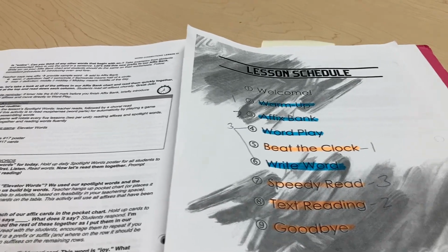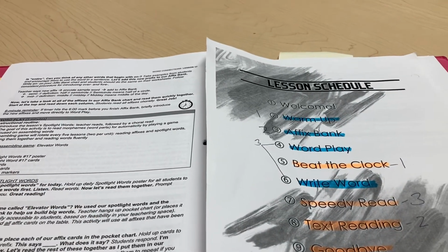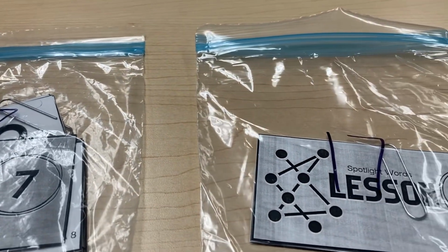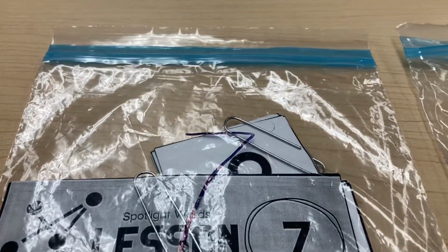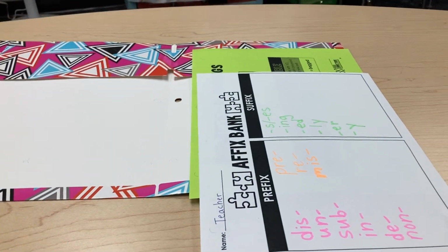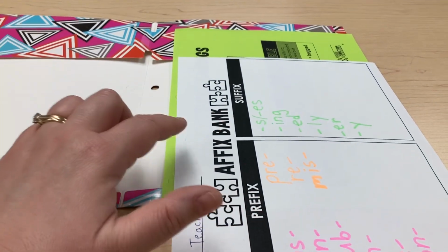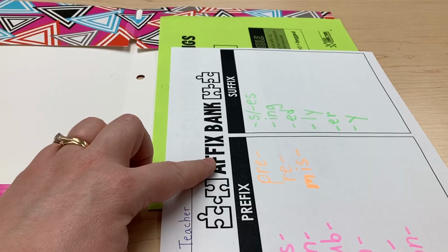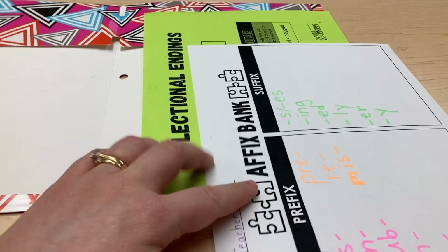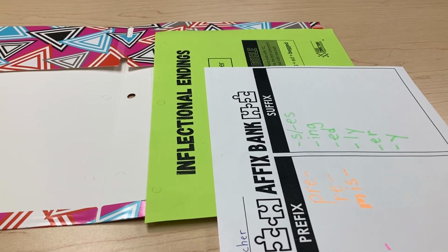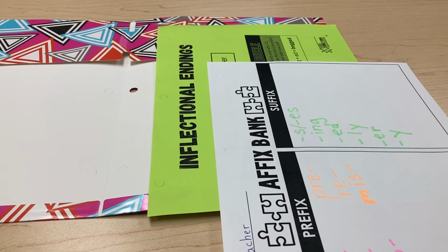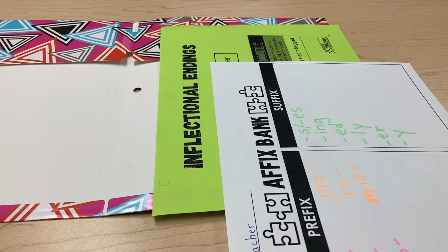do it. I have my lesson plan book here that I printed out from the website. I have the materials that I have printed out from the website, and there's the lesson 17 materials, and then also I needed the 7-8 materials for the warm-up. And the students have their folder, and on the left side of the folder they're going to need this affix bank today, and they may need their inflectional endings sheet, and then they would also have their award sheet, and there's a lot of different sheets that you're supposed to write on.